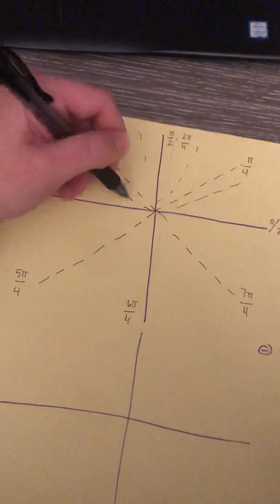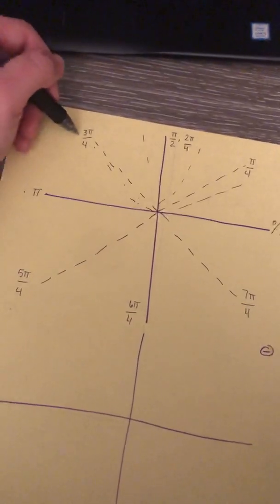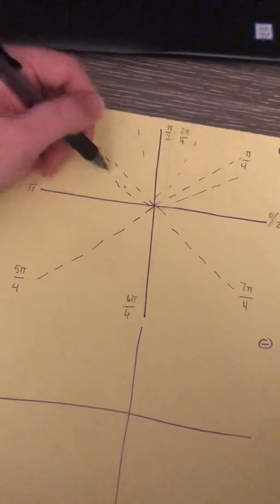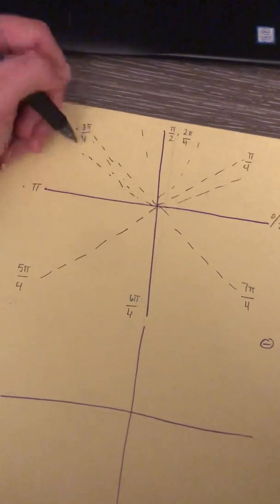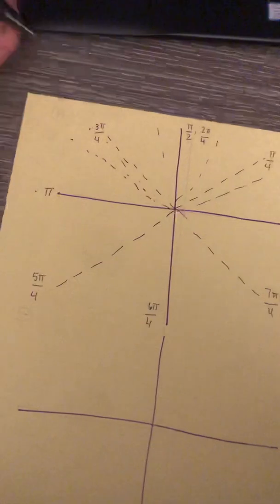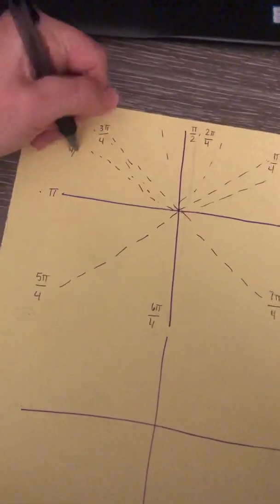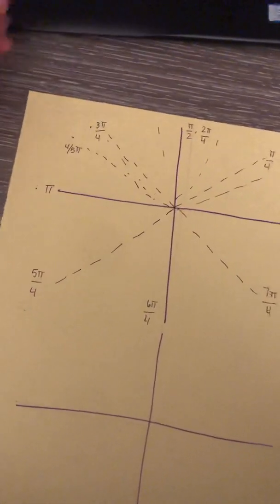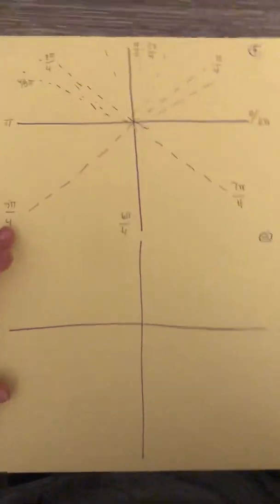Since this is technically 0.75 of a pi, you could make that line somewhere around here. That'd be 4/5 of a pi. All right, so it helps to look at it in terms of fractions.